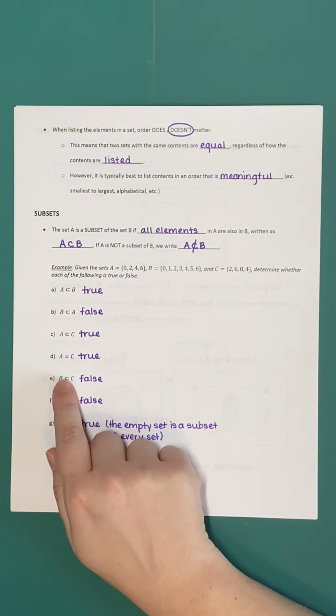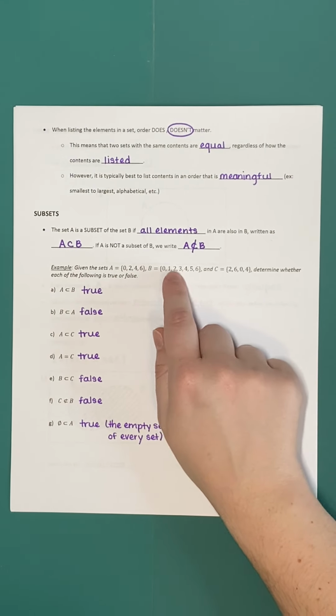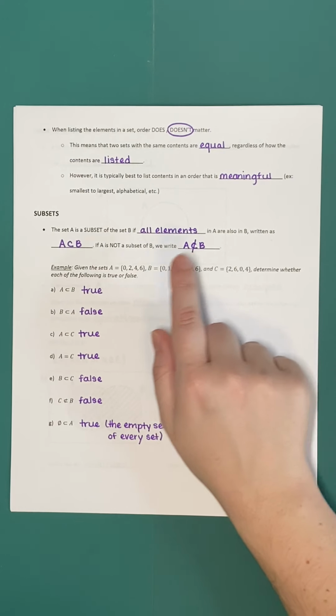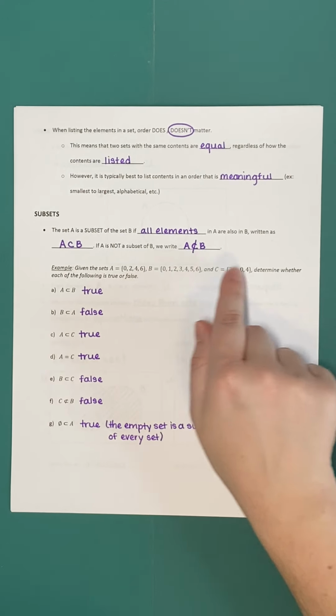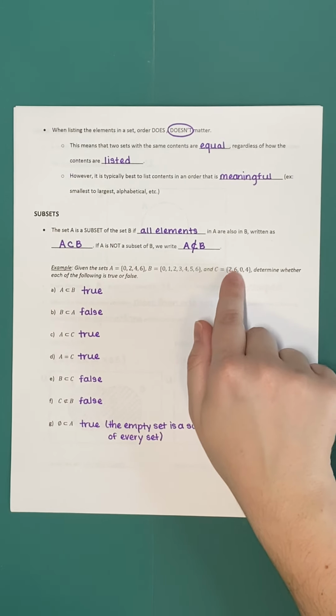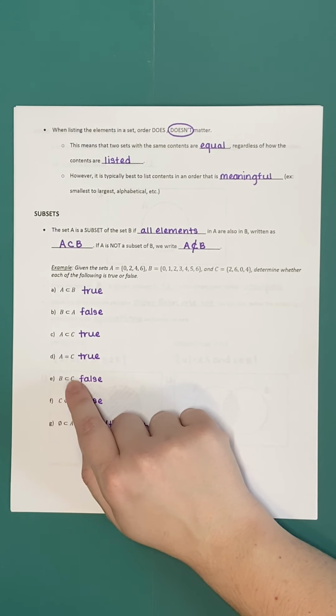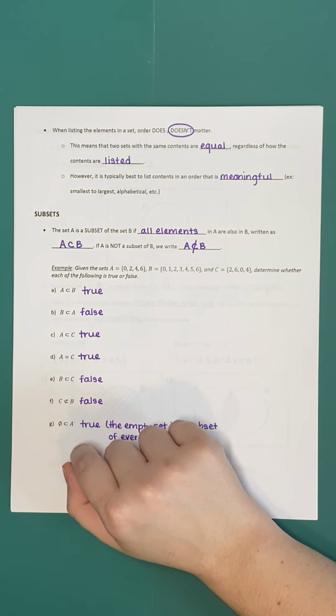Now, what about B is a subset of C? In other words, we're looking at all the elements in B and matching them to C. Well, I start with 0, so 0 can be matched to an element in C. Then 1. 1 cannot be matched to an element of C. So we know that B is a subset of C has to be a false statement.